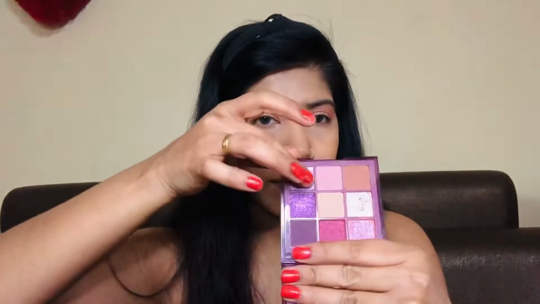Now I'm using this Revolution Pro palette. This is a blush palette basically. I'm taking here this mauve shade and I will apply it over my eyelids. Outer crease पे मैं apply करूँगी just to create a base for my eye makeup. ज़्यादा कुछ नहीं करूँगी, so I'm just keeping it little sparkly and shimmery. I am picking up this purple shade from the Huda Beauty palette. This is a beautiful palette, you guys.